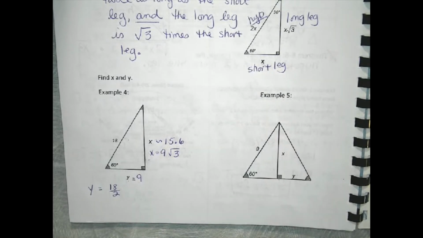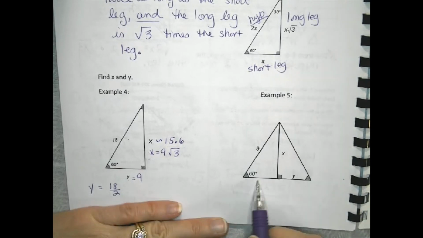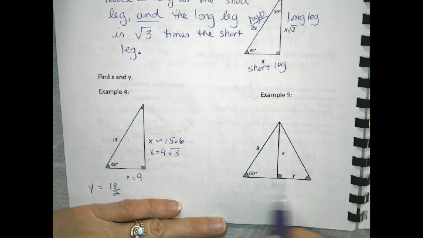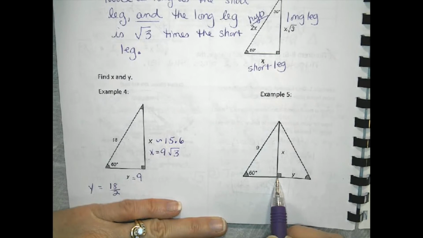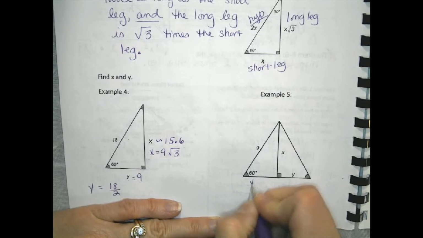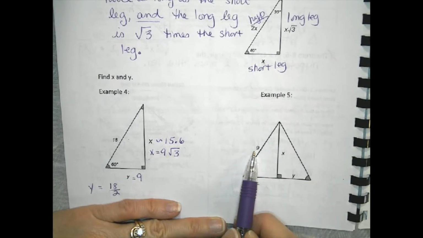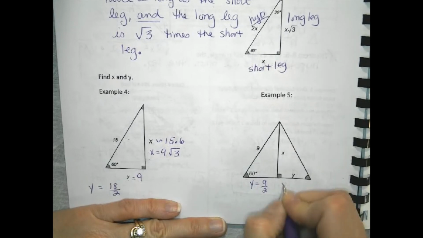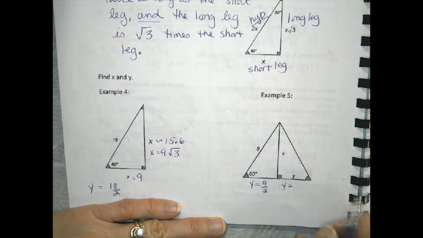In order to find y, which is labeled over here, but keep in mind that these two pieces are congruent because this altitude actually bisects the base, I know that y will equal the hypotenuse divided by 2. So I have 9 divided by 2, or y will equal 4.5 units.